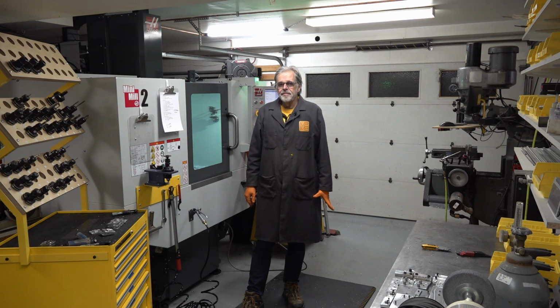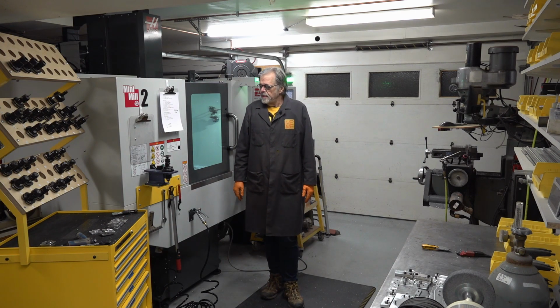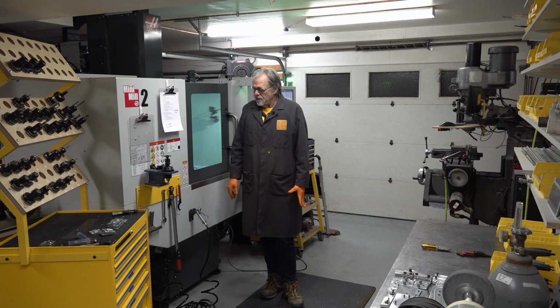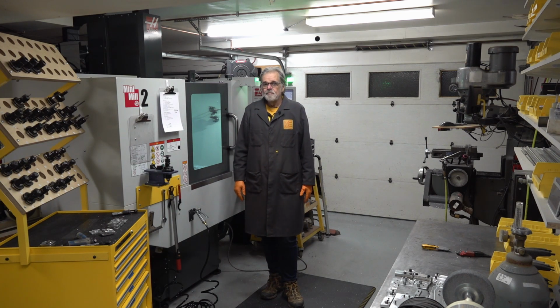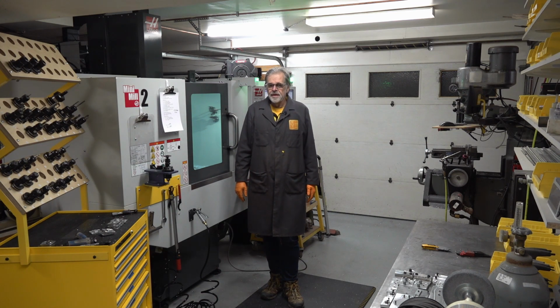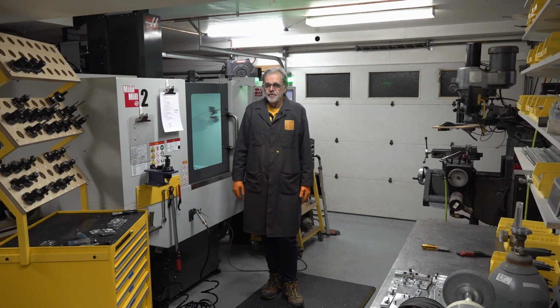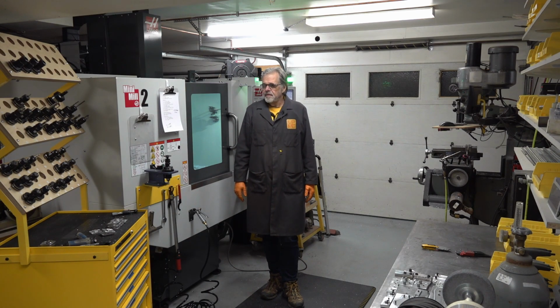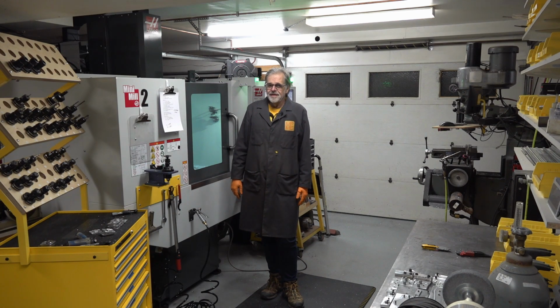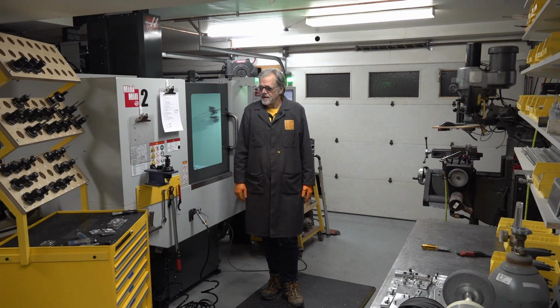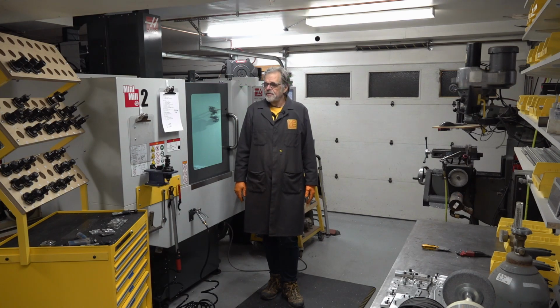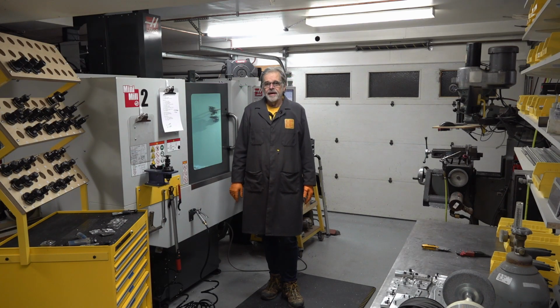And then the next time I turn the camera on, I'm going to be showing the hopefully very successful slitting saw construction of the groove. And if it doesn't work, well, I'm going to need to come up with another solution. I'd hate to have to do all these on the manual lathe. Boy, that would be a royal pain. So I'm going to turn the camera off and run some parts and come back.